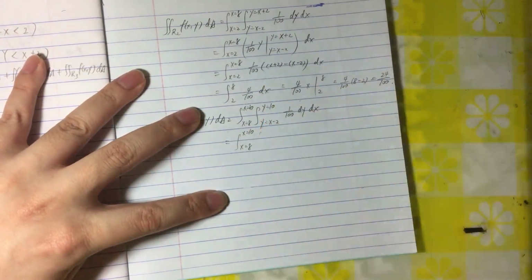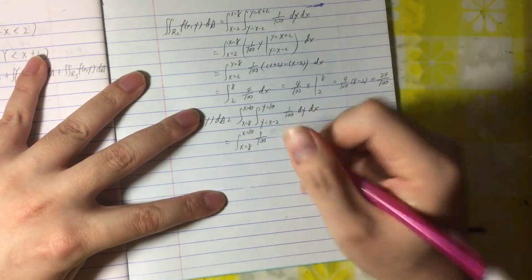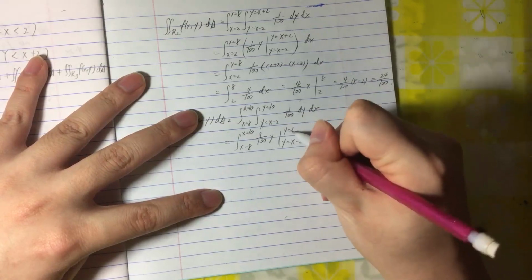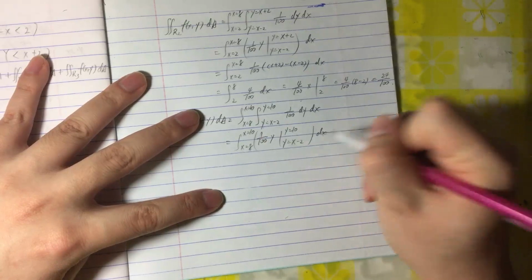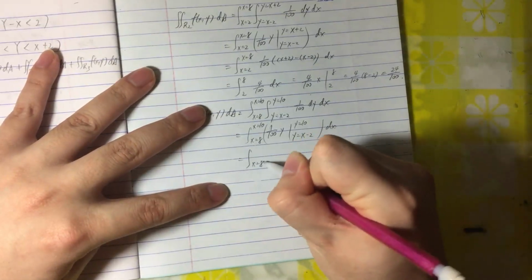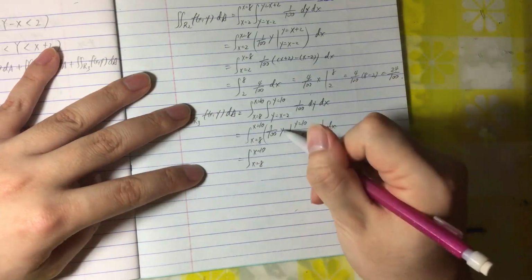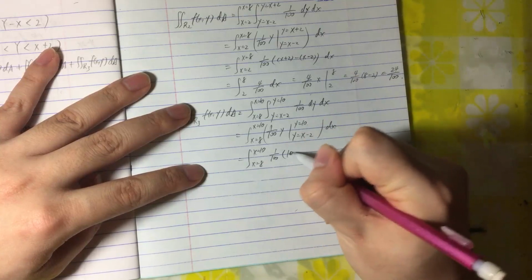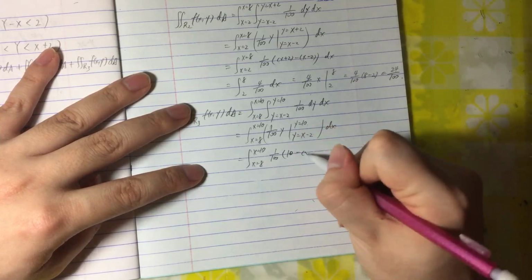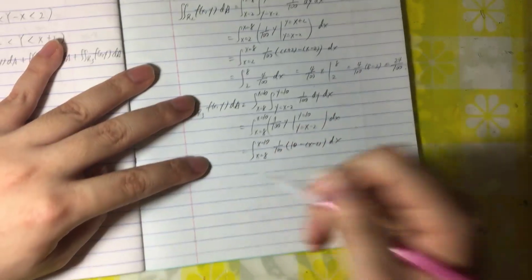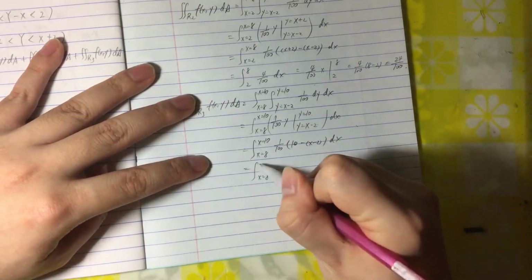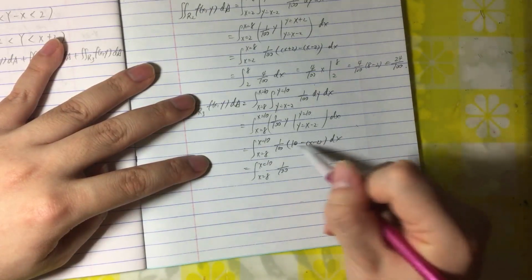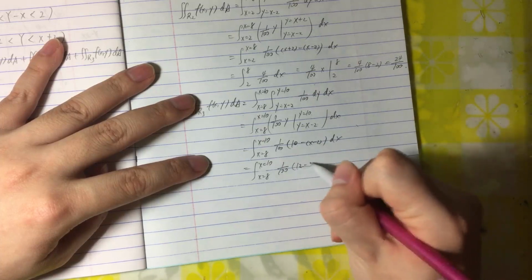Take antiderivative with respect to y. I get 1 over 100 times y, y varies from x minus 2 to 10, dx. Then keep x the same. Plug in the upper and lower limit for y and take difference. If I plug in 10 for y, I get 10. If I plug in x minus 2 for y, I get x minus 2. Then simplify. I get 10 plus 2, which is 12, minus x dx.